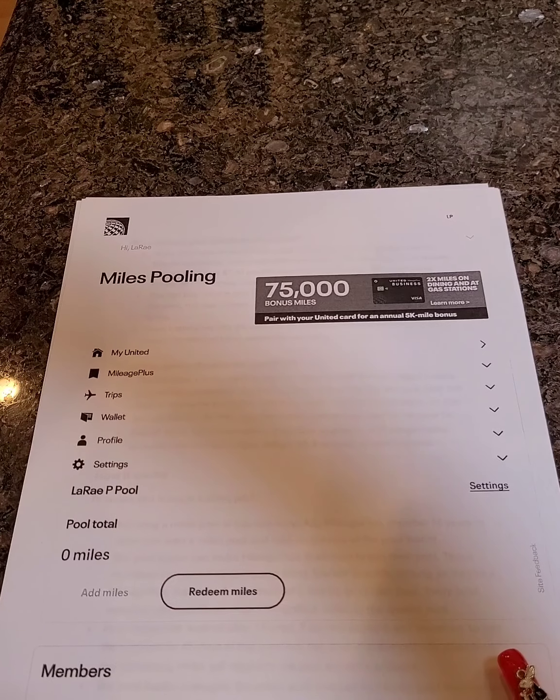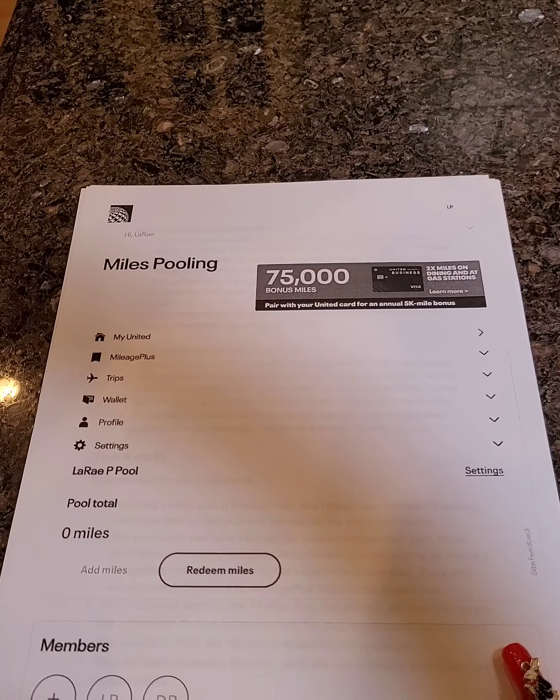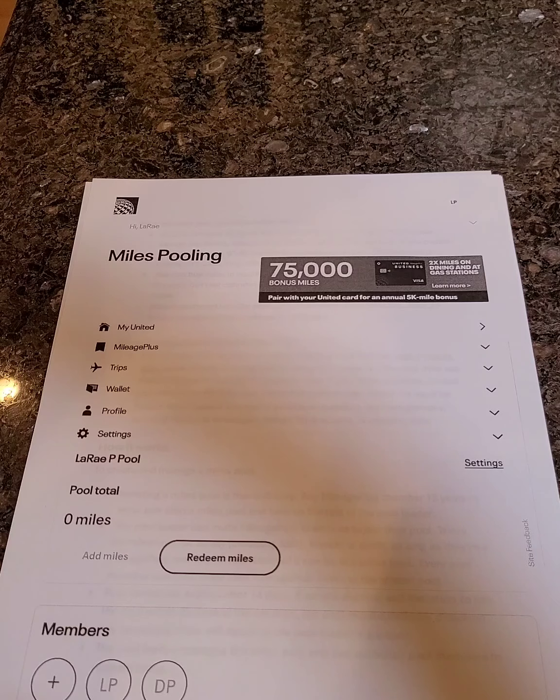I don't think there is anything else about the miles pool. So give me a second to angle the camera back up and then we'll finish up.